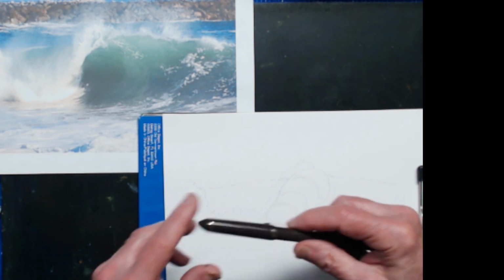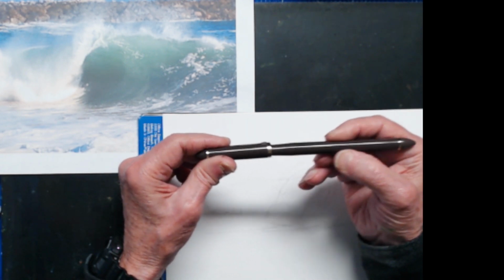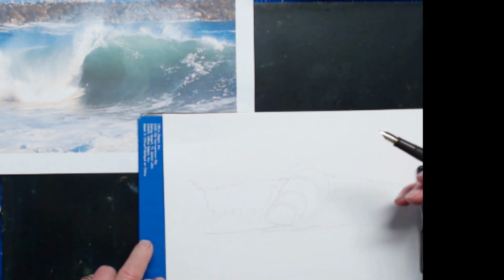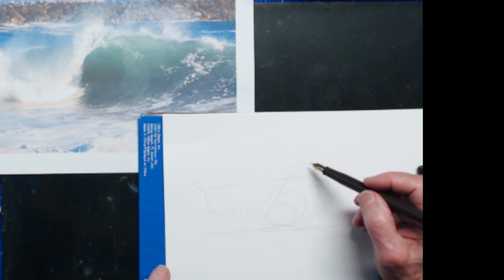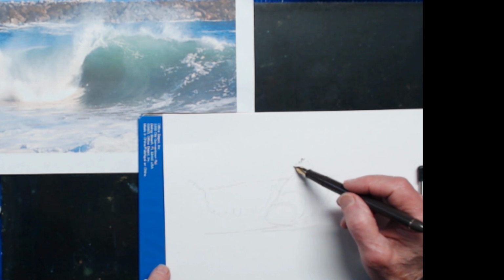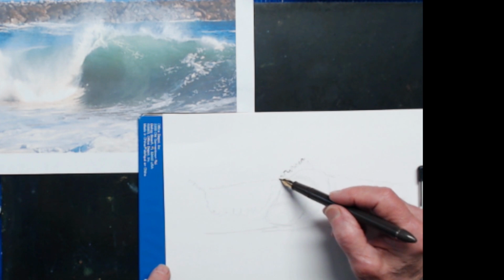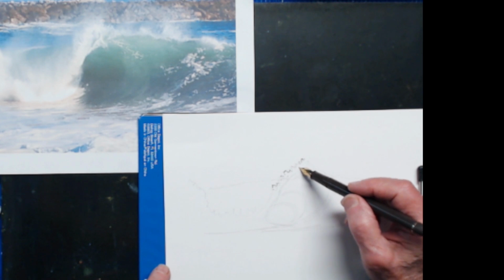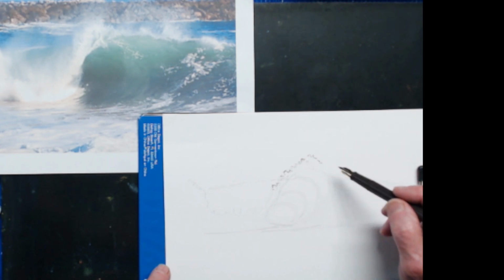Now what I'm going to do is take this Fuda pen, which has a bent nib to it, but it gives me a nice way to control. So I'm going to use this as my guidance here. What I'm going to do at the top here is put in the edge of that foam at the top of the wave, and I'm just making little dots, little marks here, just to indicate that there's movement here, coming down, and putting little dots in there to show the action of the wave. And the peak's up here, then it starts to slope down.